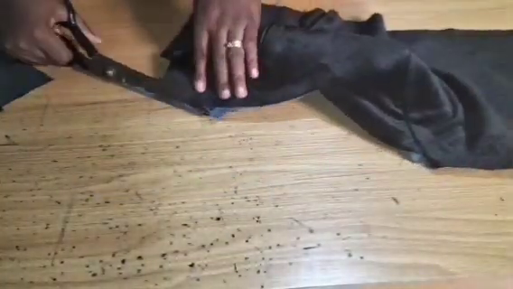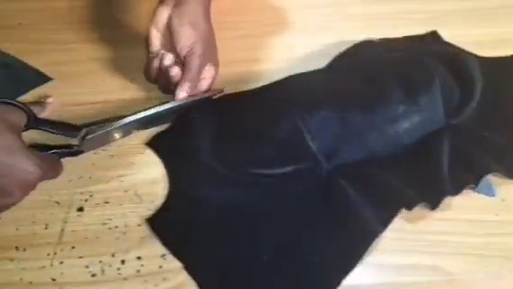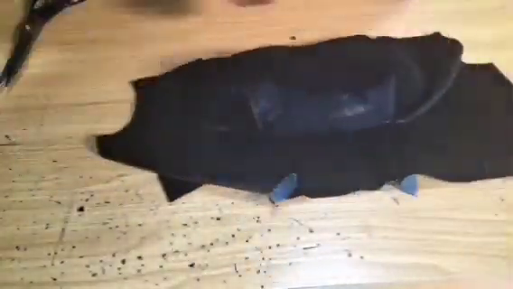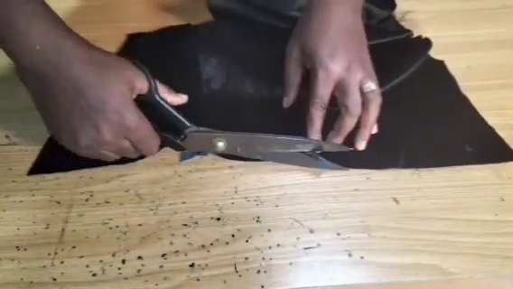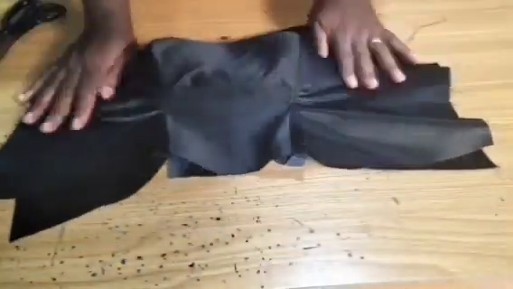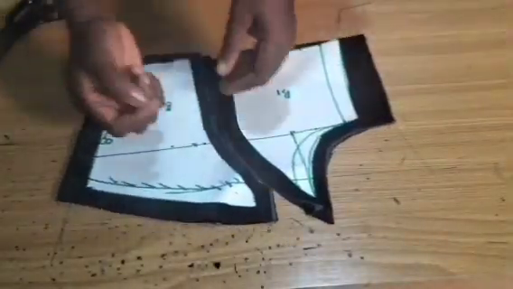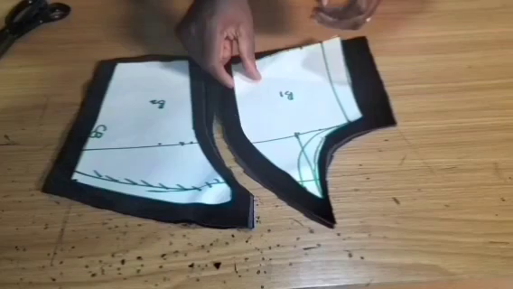This part is ready. You can cut off the excess if you have any excess right there. It's very normal. You just cut it out. I'm also cutting the excess on the down piece. So I did the same for the lining as well. So we'll go over to the back piece. So just go ahead and match the back piece.